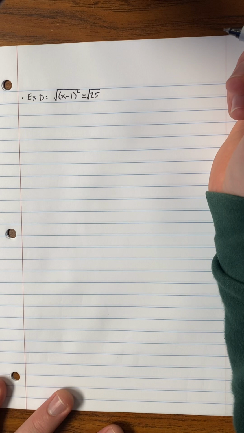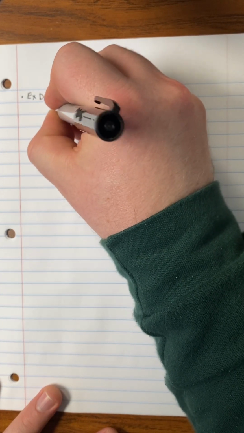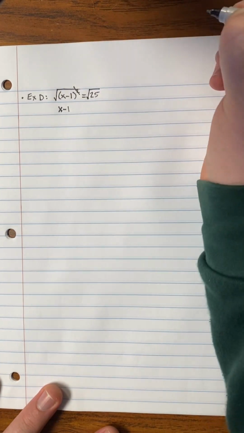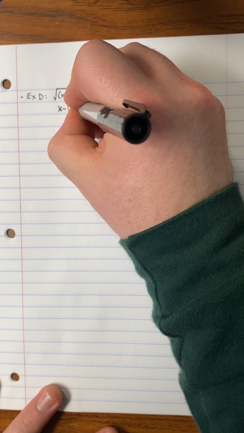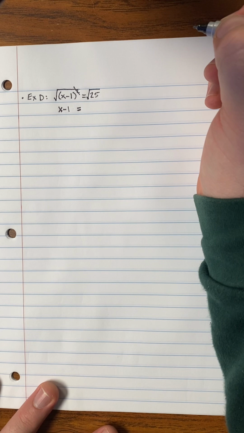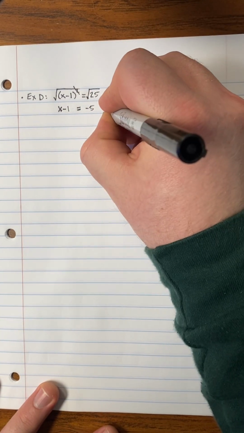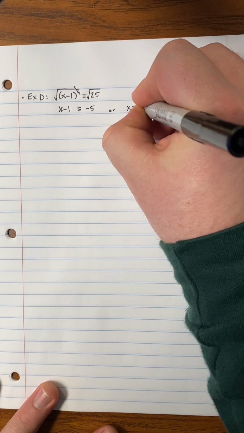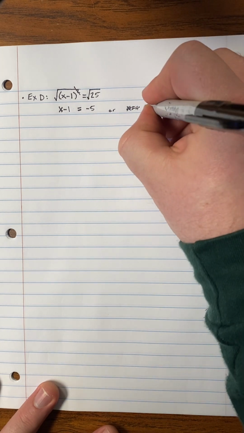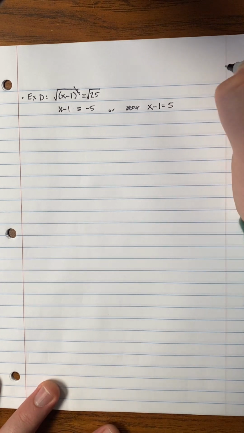So we take the square root of both sides, and we end up with, on this side, x minus 1 all by itself. Because note, these two things cancel each other out. Is equal to, and now I need my two answers, right? So now I need -5 as an answer, or x minus 1 is equal to +5.